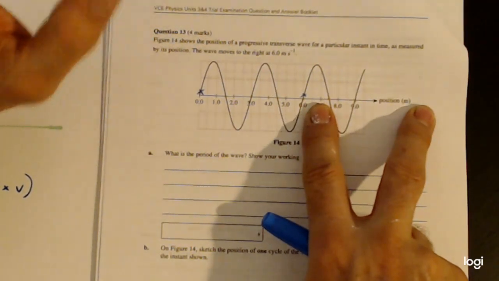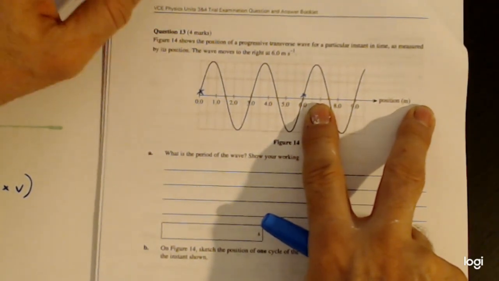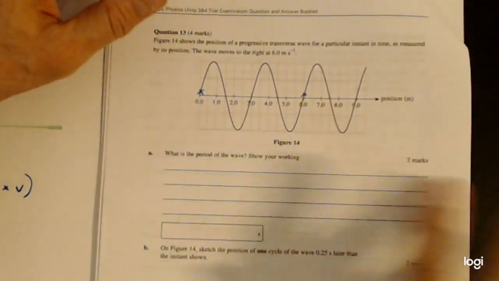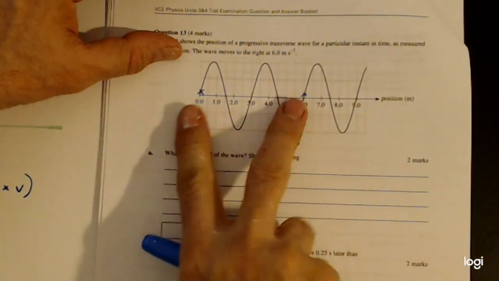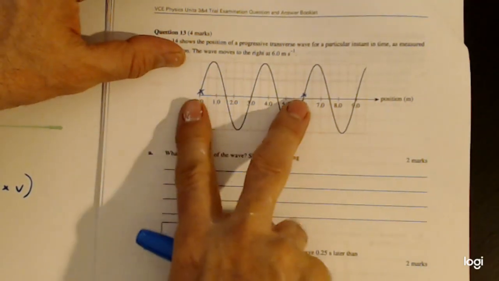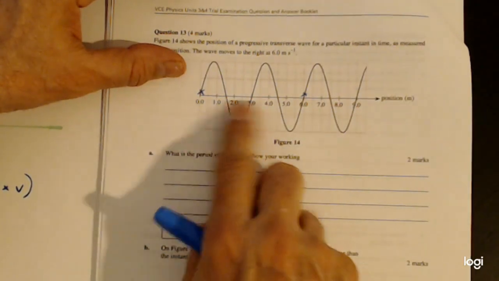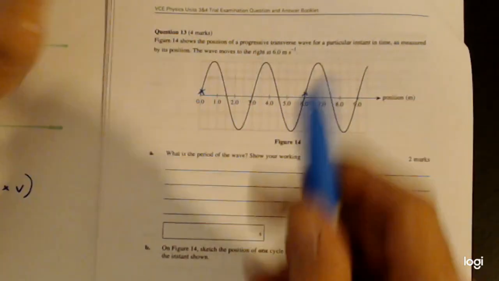Period is the opposite. It's the inverse of that. It's how many seconds it takes to have one wave go past. So if two waves go past in a second, then one wave goes past in half a second. So the period is half a second.